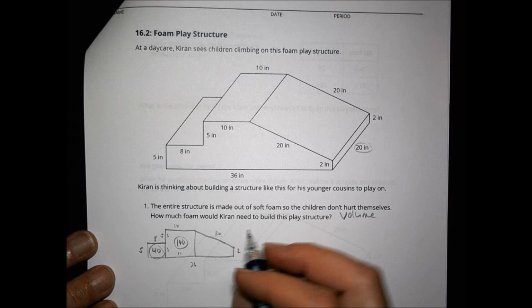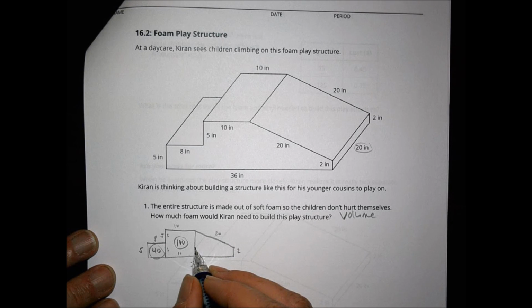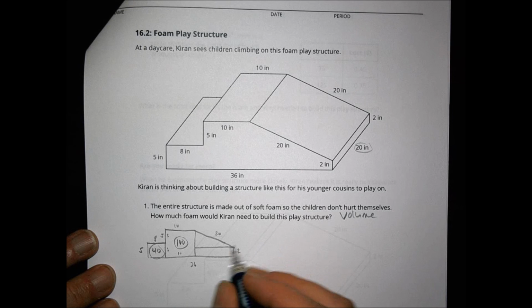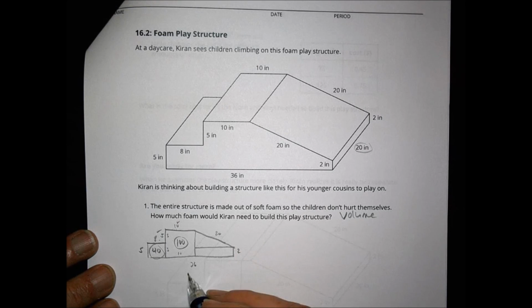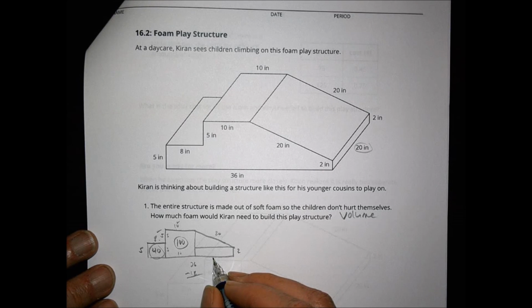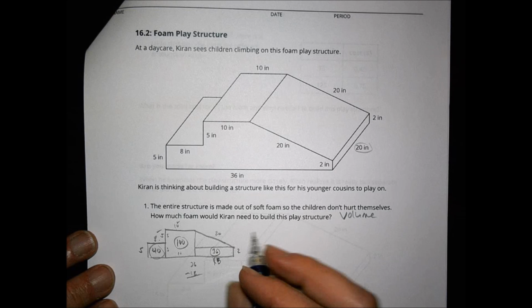So I have a 40 and a 100. I'm going to draw a line right there, and I've already used 10 and 8, that's 18 altogether. So 36 minus 18 leaves me with 18 as the length right there. This space is 18 times 2, which is 36.